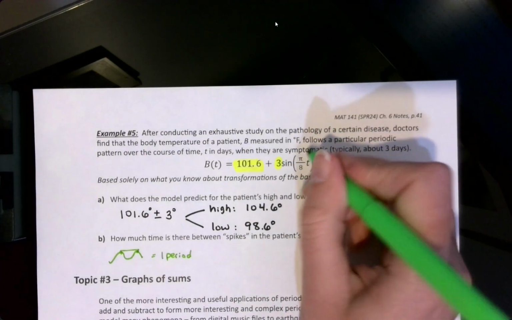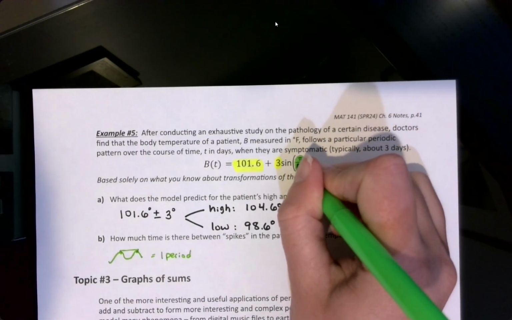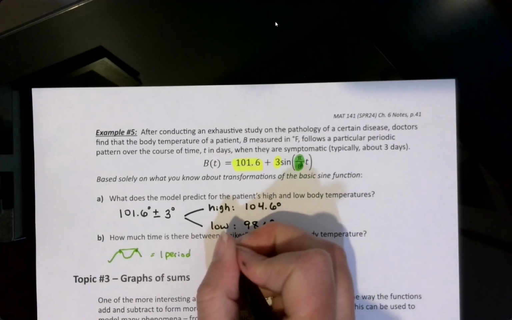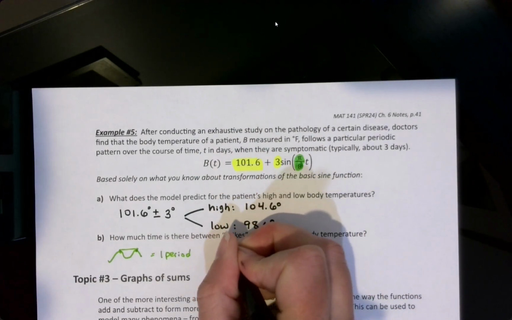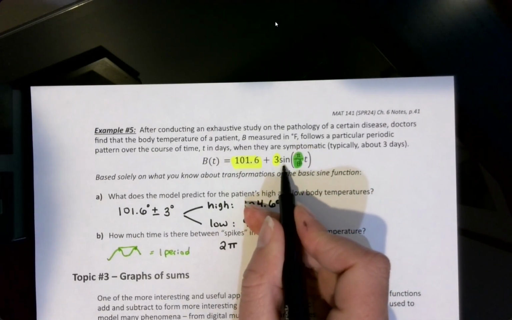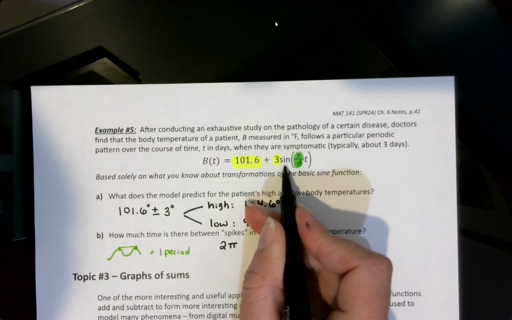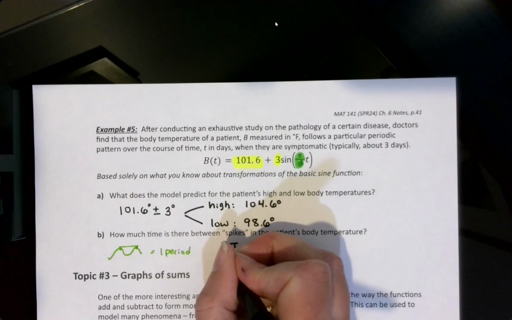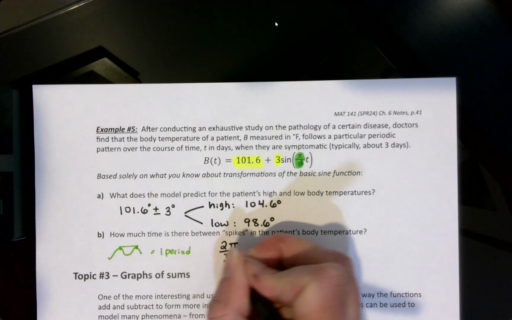So I can see that the B value is pi eighths, and I know that the period is going to be 2 pi, since it's a sine function. Sine and cosine, and secant and cosecant have a base period of 2 pi, tangent and cotangent would be pi, divided by the B value of pi eighths.